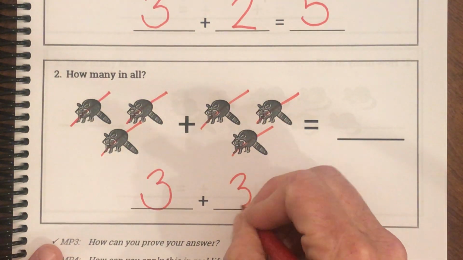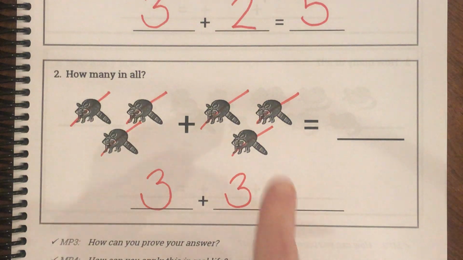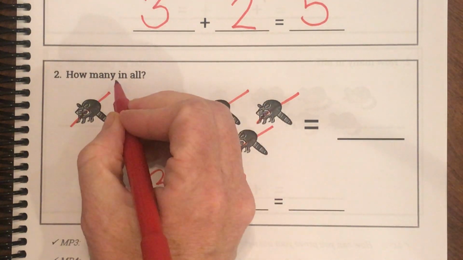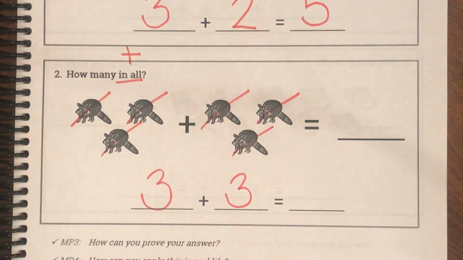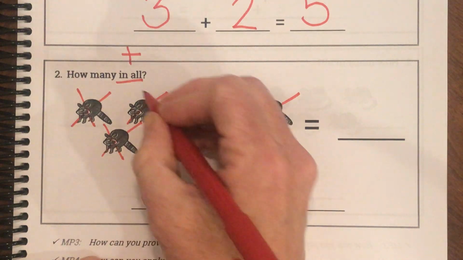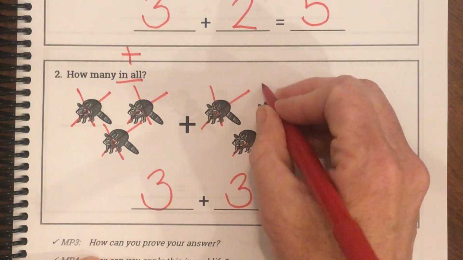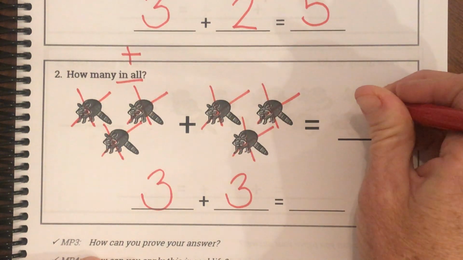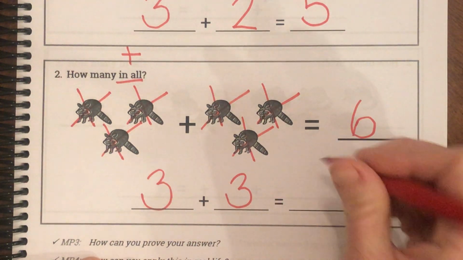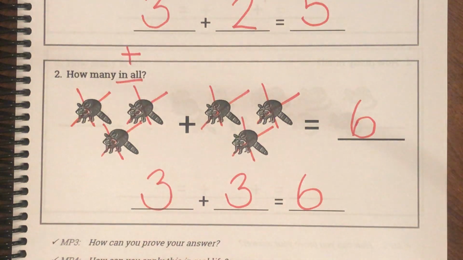And record that. Okay, then I'm going to count them all together, or in all, because remember, my question said in all, which means adding. So ready? 1, 2, 3, 4, 5, 6. So there's 6 raccoons in all, which means 3 plus 3 equals 6.